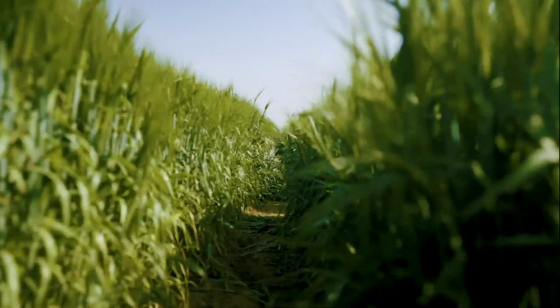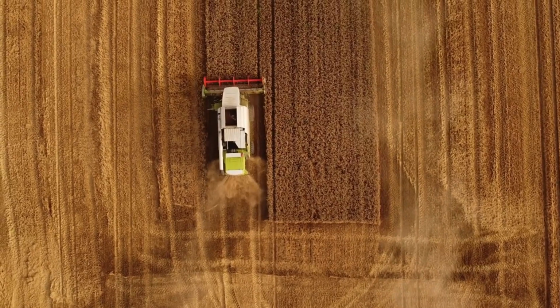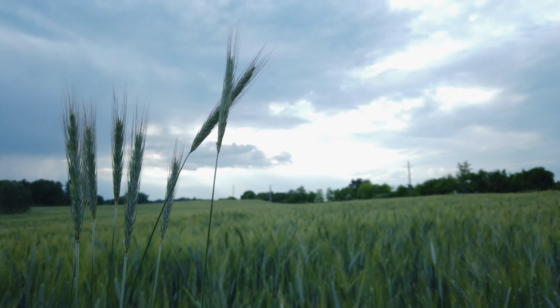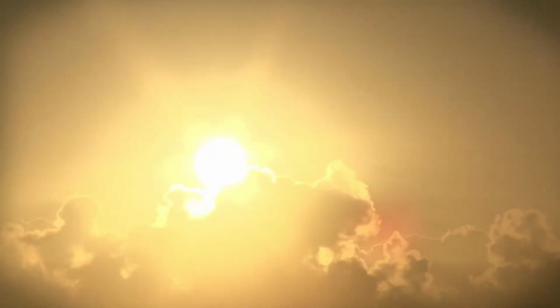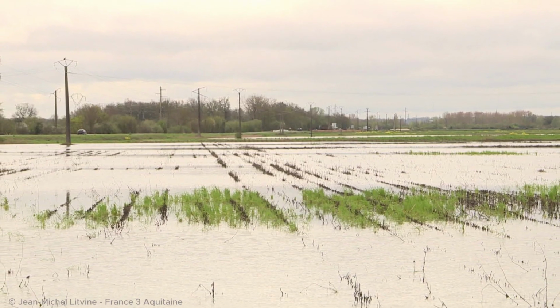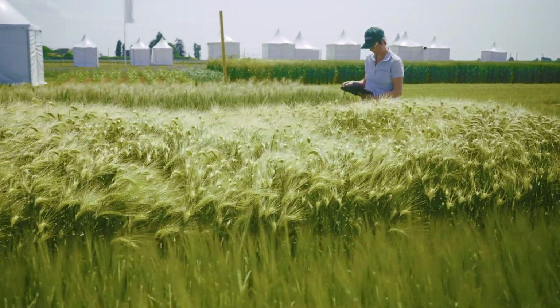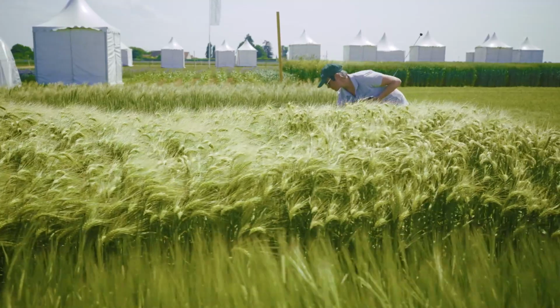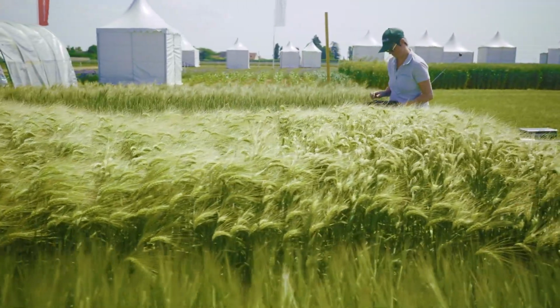The root system plays a key role in crop performance, particularly through water and nutrient uptake. An efficient root system allows plants to tolerate challenging climatic events, such as drought or excess water. Its study is, by definition, more complicated than that of the aerial parts of plants, since it takes place underground.